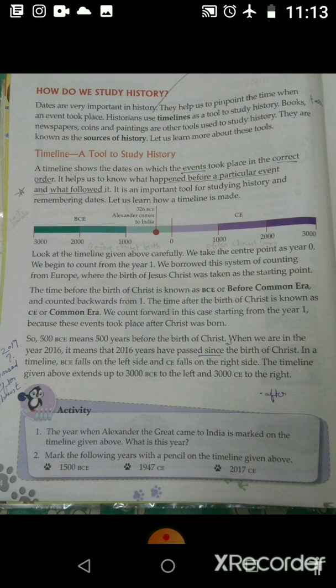Then you need to mark 1947 CE. Yes, it will come to the right hand side, but the year 1947 is not mentioned. So it will come between 1000 and 2000. Towards the end of 1000, you'll mark 1947. Then 2017 CE. It will also come to the right hand side. Since it is not mentioned, you'll mark it between 2000 and 3000.